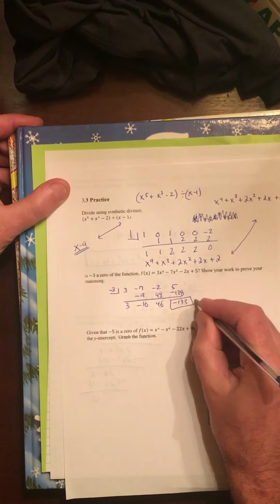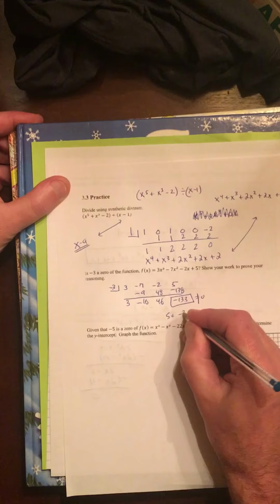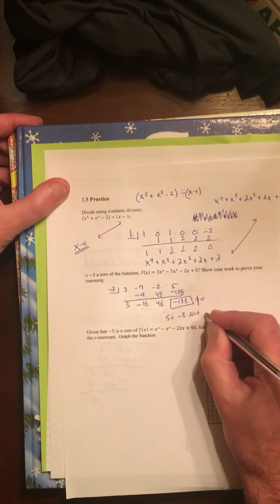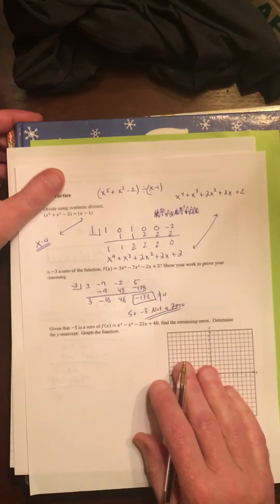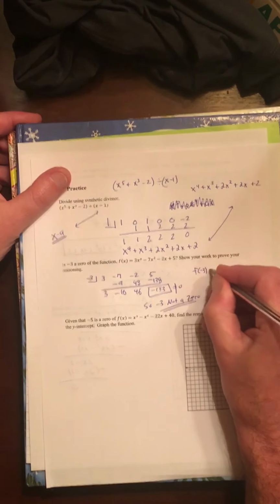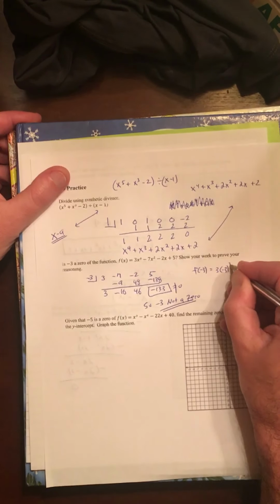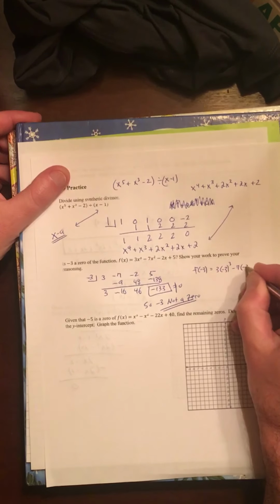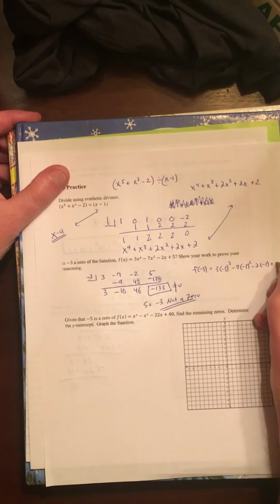Does this equal 0? Does not. So, negative 3, not a 0. What's the other way you can do it? Is you stuff a negative 3 into your function. And we get to work on our mental math. Negative 3 to the third minus 7 times negative 3 squared minus 2 times negative 3 plus 5.